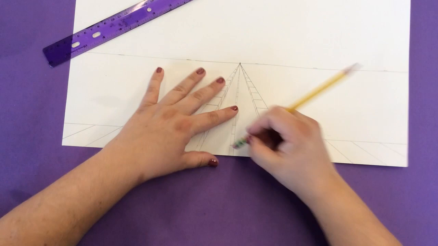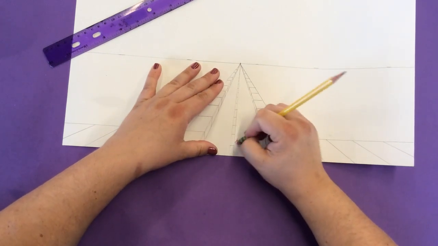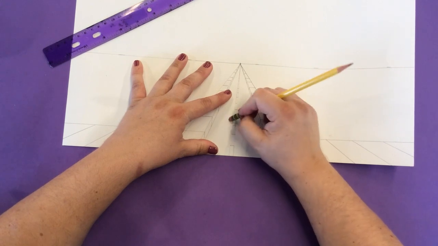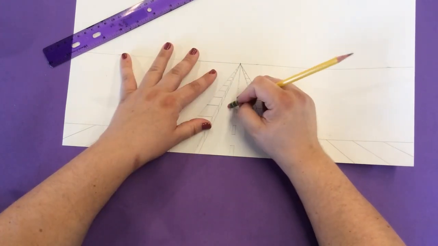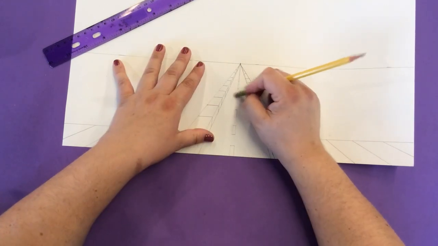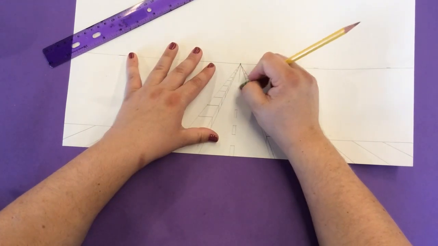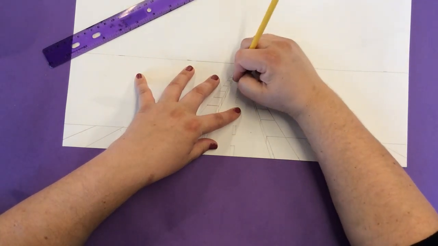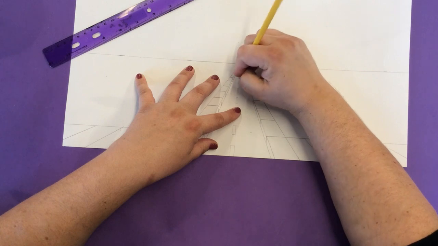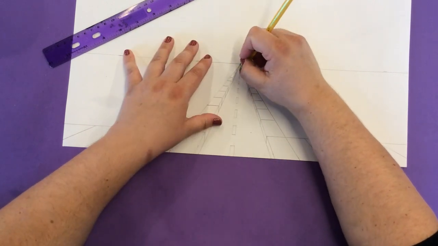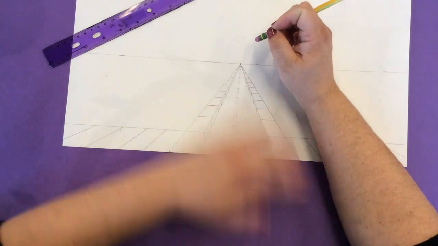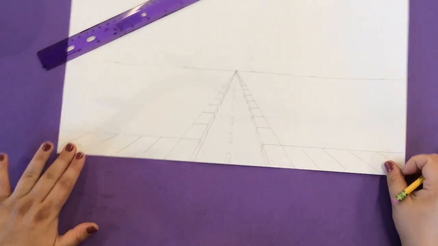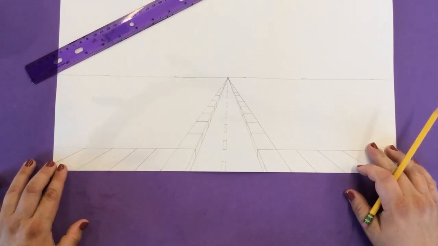Okay, then I'm going to come in and erase every other one, and this will create that kind of dotted strip that goes down the center of the highway or the road. And eventually, as we get back here, we'll just erase a couple little places just like that. Okay, when that's done, you are ready to start adding your buildings.